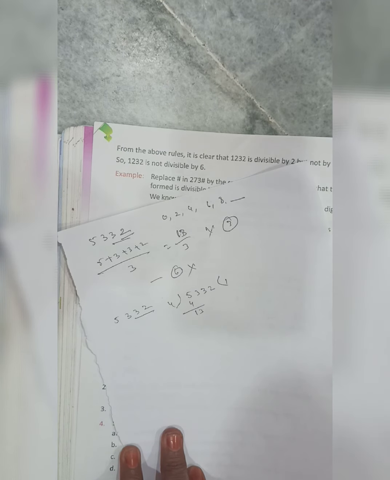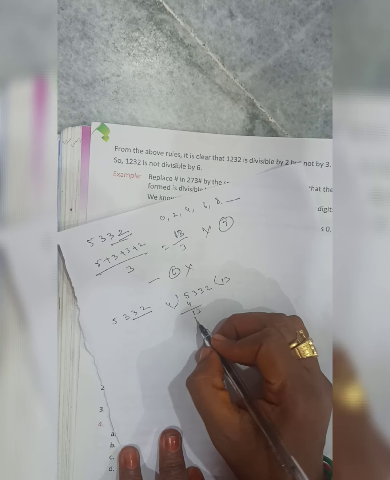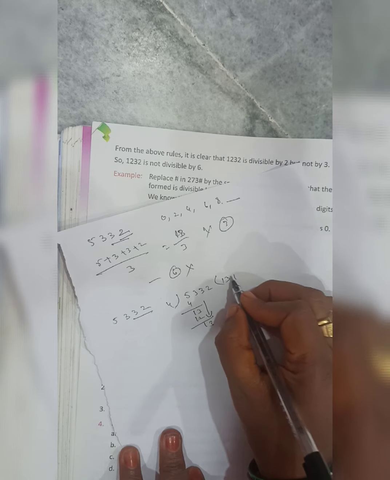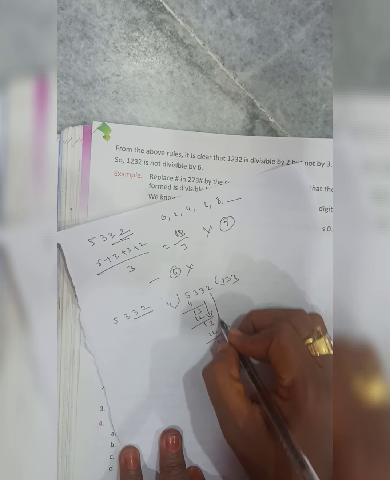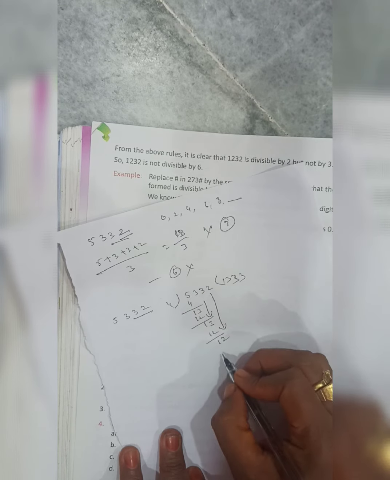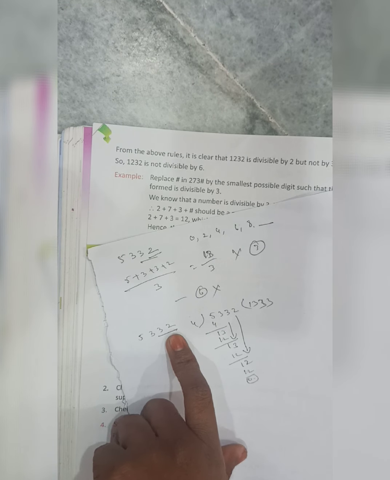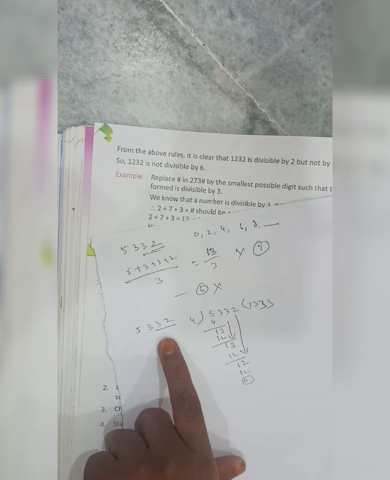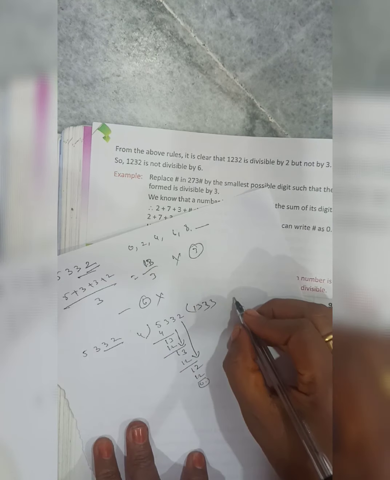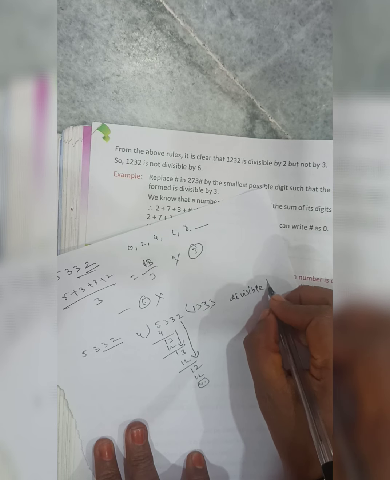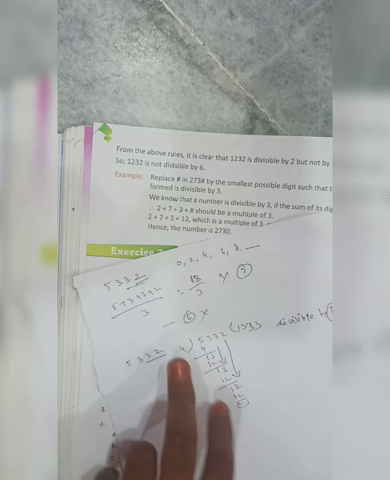So this number, the last two digits 32, is divisible by 4. That's why it is divisible by 4. It is not divisible by 6.